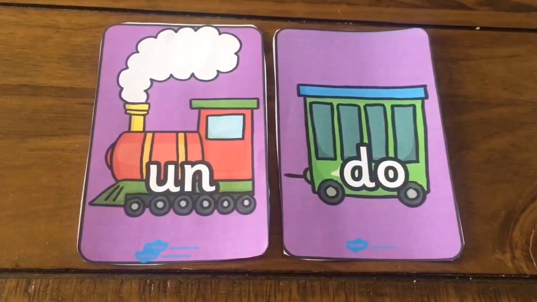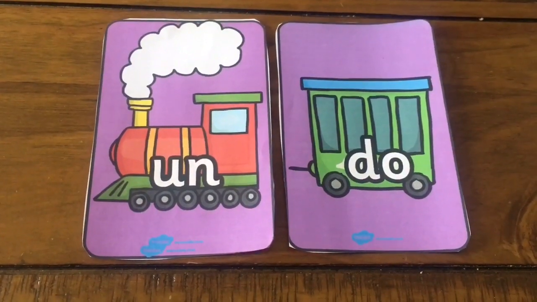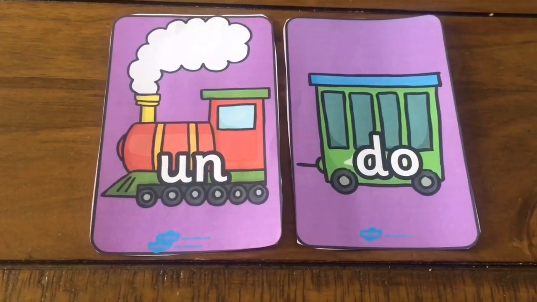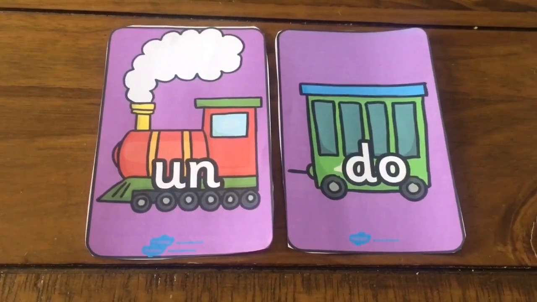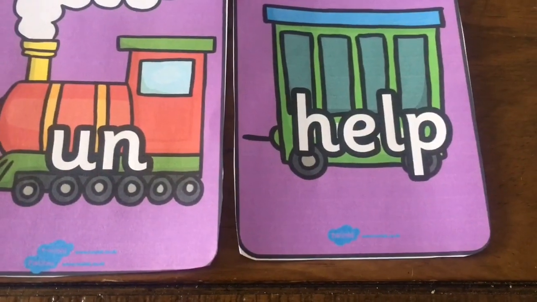Try reading this root word. It says do. So we've got the prefix un and the root word do. What do you think the new word is? Undo. Do you think it's a real word? It is a real word. Choo-choo!